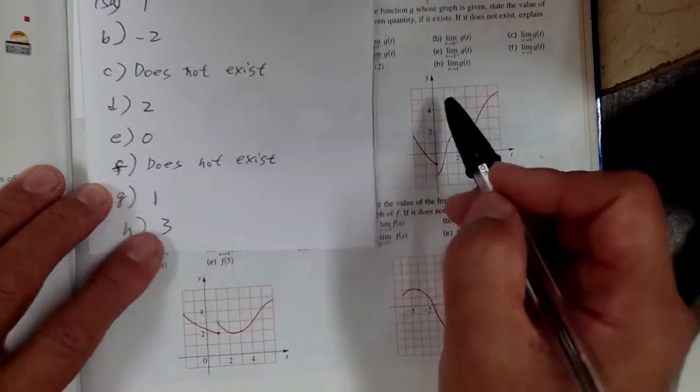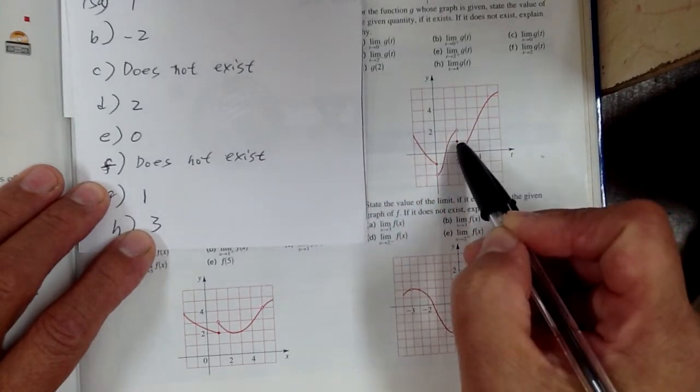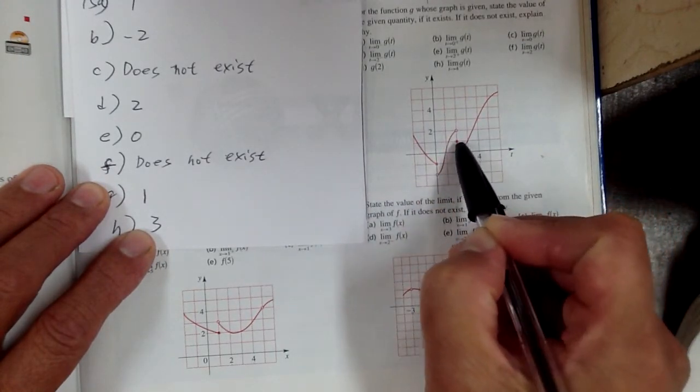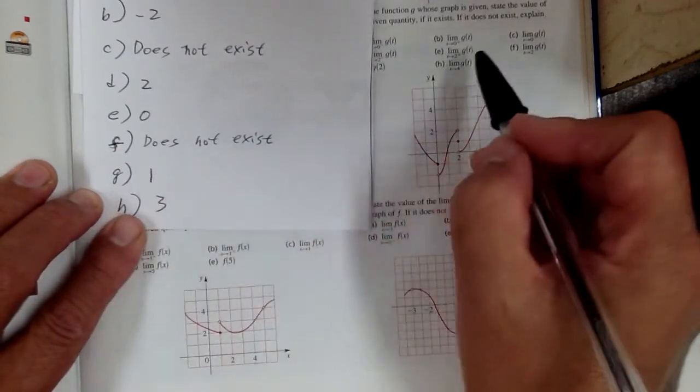Okay, so now you go to G, you want to evaluate the function at 2, so at 2 the function is equal to the dot. Okay, so it's equal to 1. Okay, over here. Now you go to H.